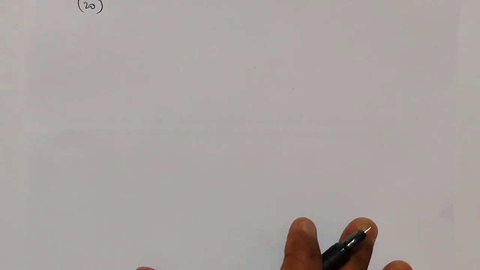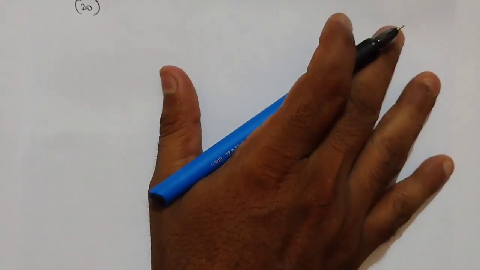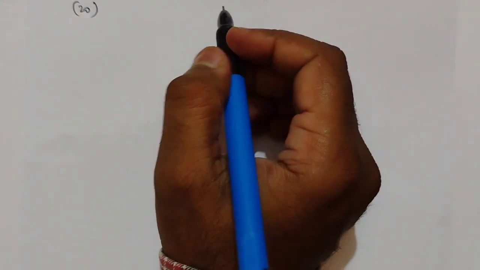Now in this case we have to arrange the values for the quotient and remainder.